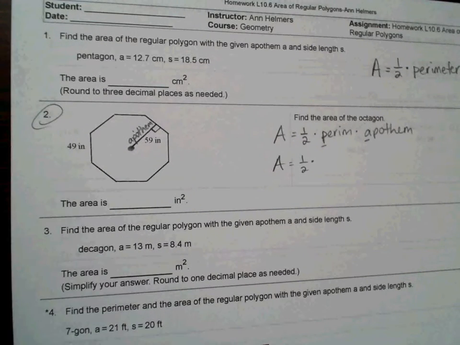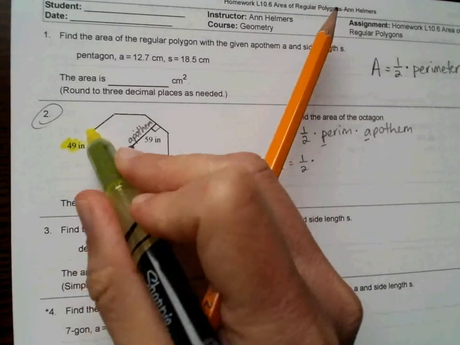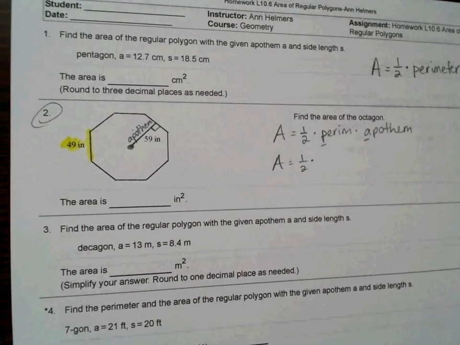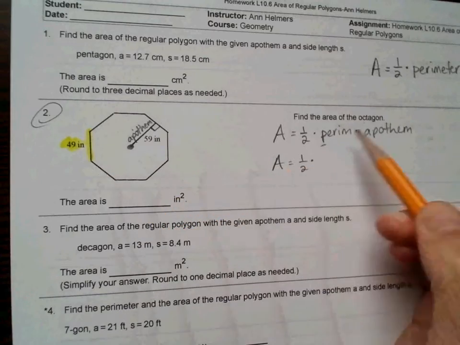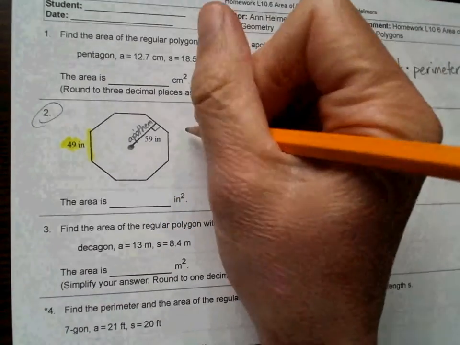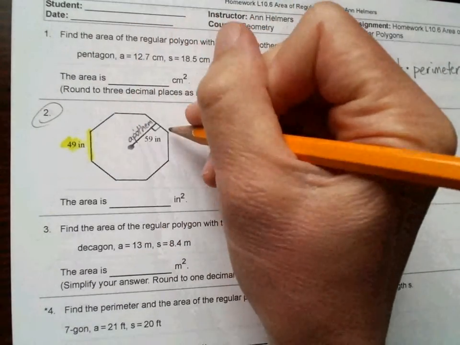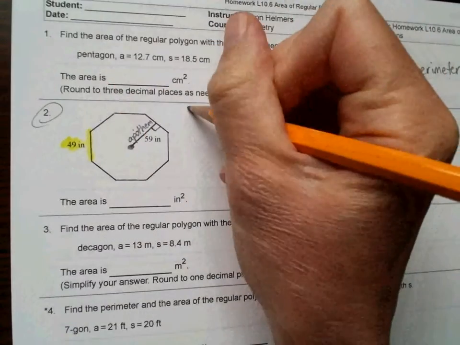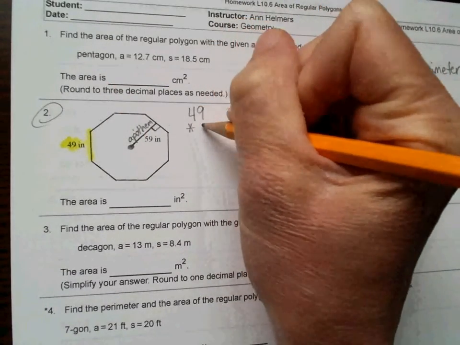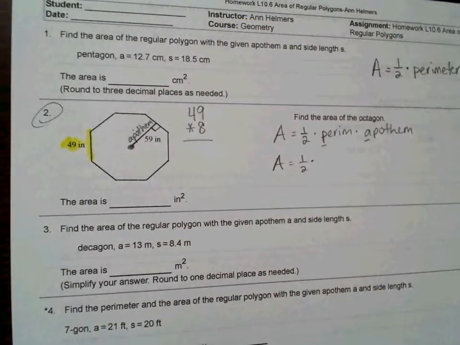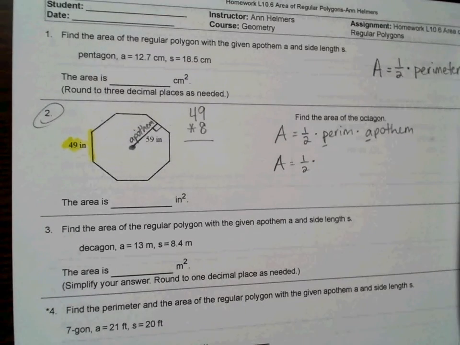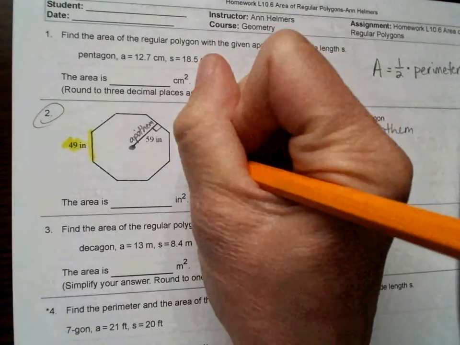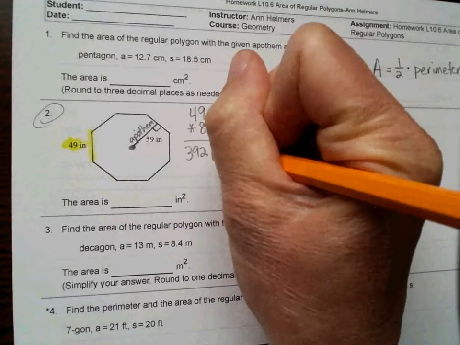I see 49 is one side of this octagon. Well, there are 8 sides because it's an octagon, so I need 49 plus 49 plus 49, and so on, 8 times. Or the shortcut is 49 times 8 to get the perimeter. So 49 times 8 gives me 392 for the perimeter.